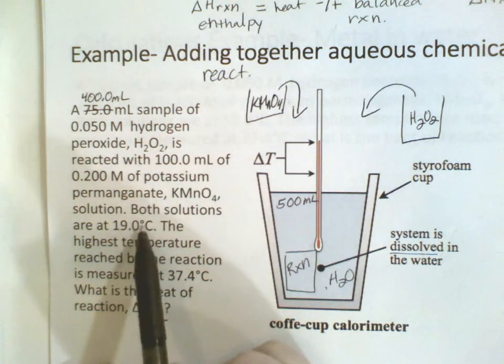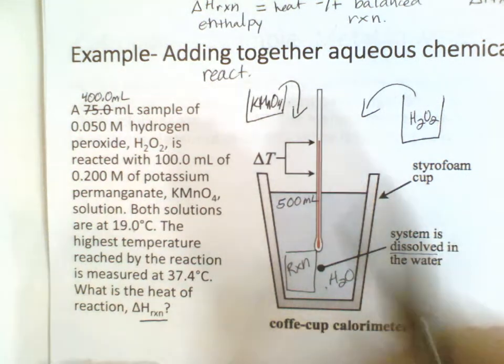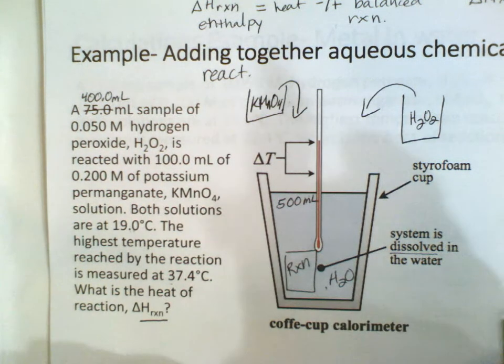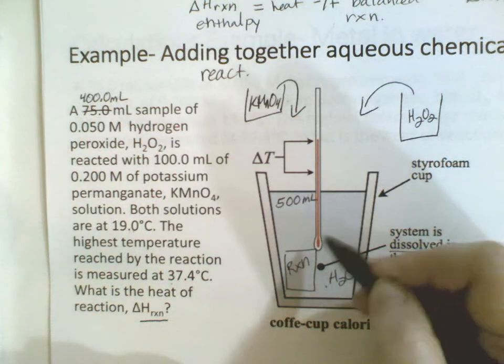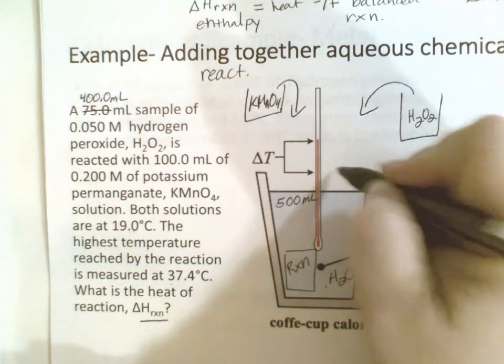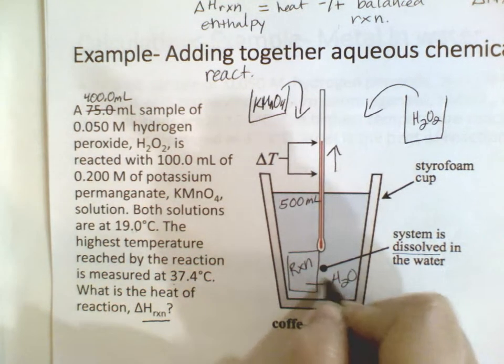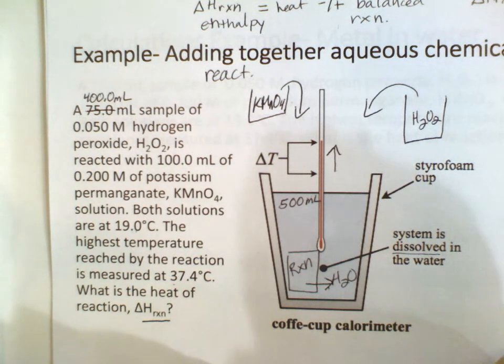So our overall solution, the thermometer is measuring, it's going from 19 to 37 degrees Celsius. So that means the solution is going up in temperature. So the water is gaining energy from the reaction.